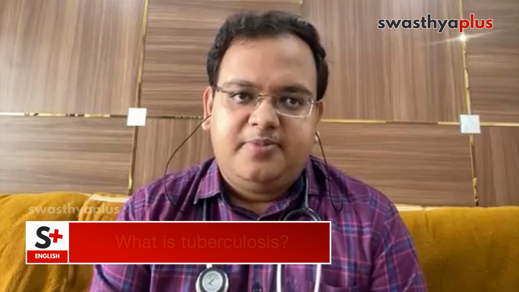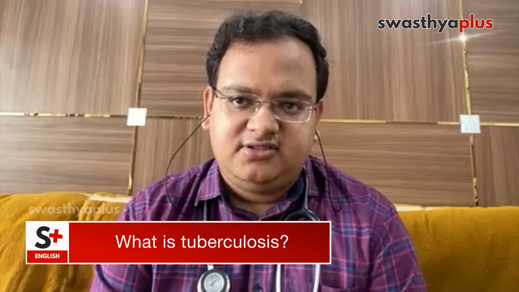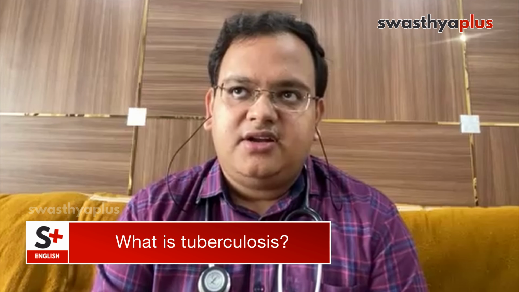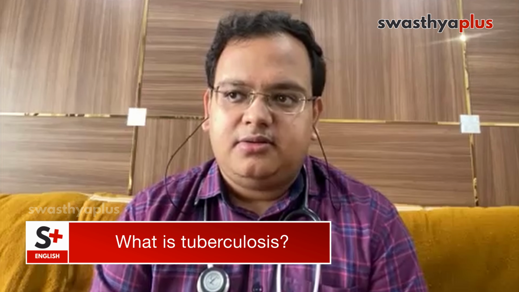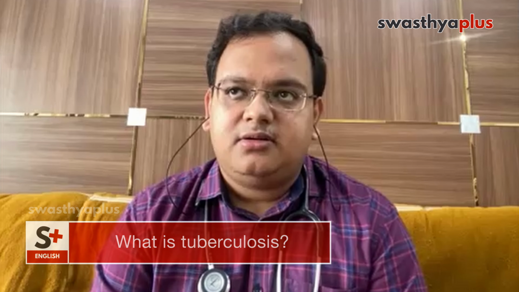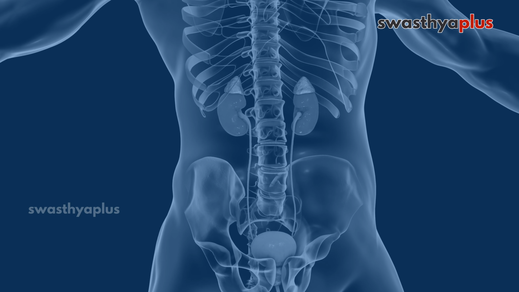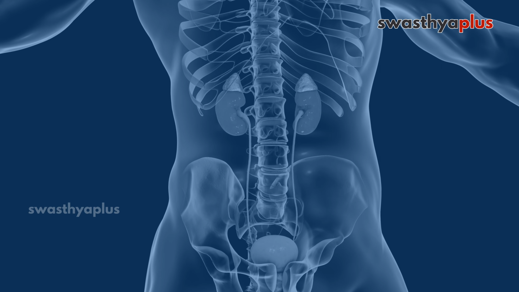Tuberculosis is basically infection of the lungs, which we call pulmonary tuberculosis. But tuberculosis can also affect other organs like the bones, the brain, and blood, which we call miliary tuberculosis. And it can also affect the genital organs, the ovaries, the uterus, and also the kidneys, which we call genitourinary TB.